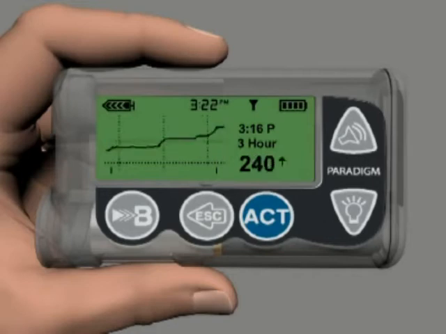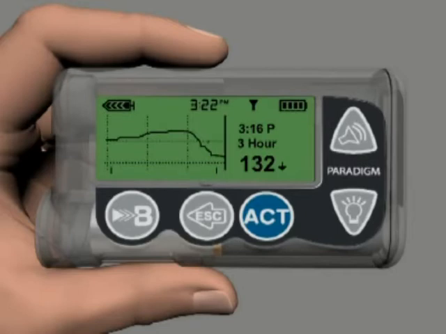If you see an up arrow next to your glucose, it indicates that your glucose has risen at a rate of 1 to 2 milligrams per deciliter per minute for the last 20 minutes. In other words, your glucose has changed 20 to 40 milligrams per deciliter in the last 20 minutes. A down arrow next to your glucose indicates that your glucose has dropped at a rate of 1 to 2 milligrams per deciliter per minute for the last 20 minutes, or that your glucose has changed 20 to 40 milligrams per deciliter in the last 20 minutes.